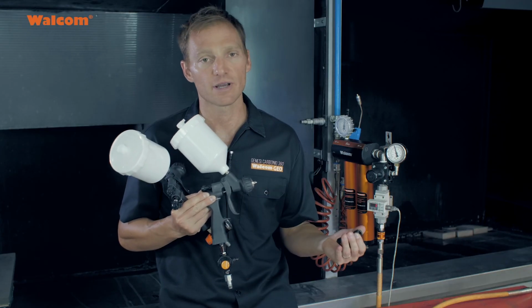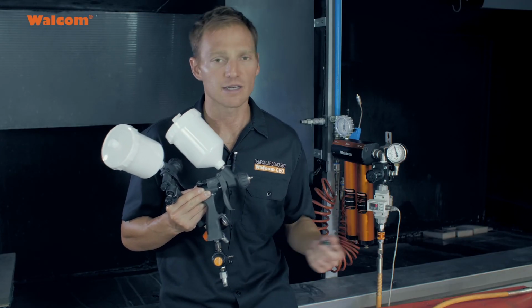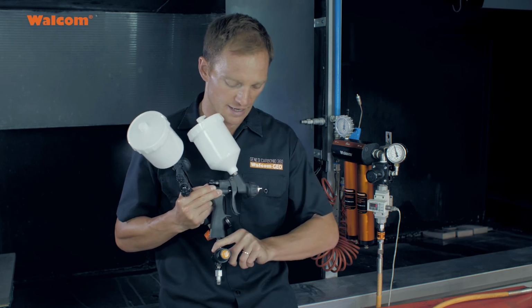We can remove the digital regulator and, being compact without any interference, we can check it at any time, placing it back in.